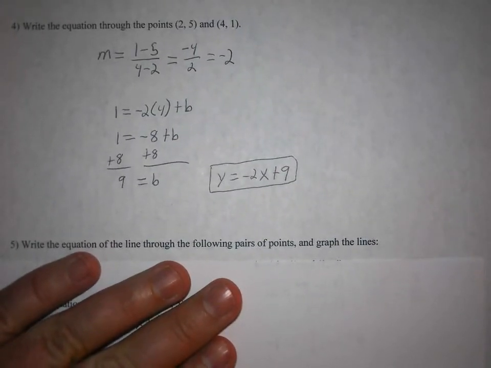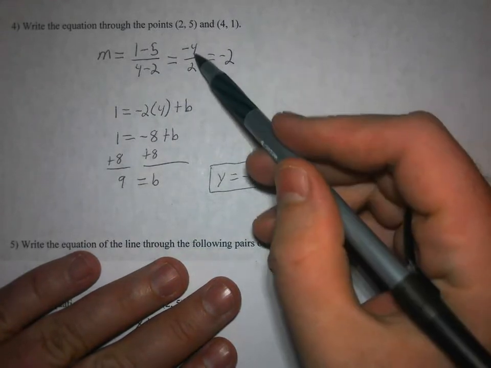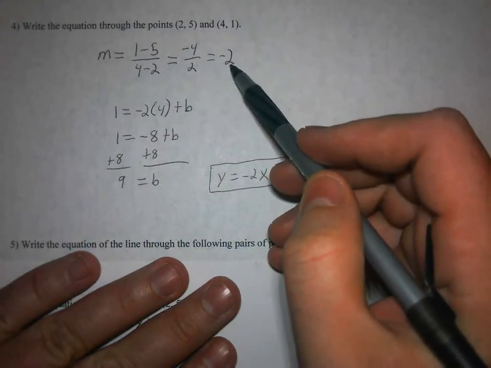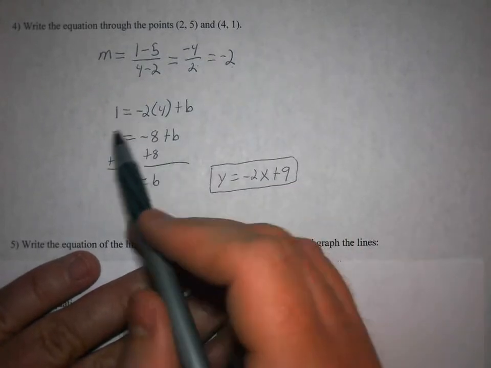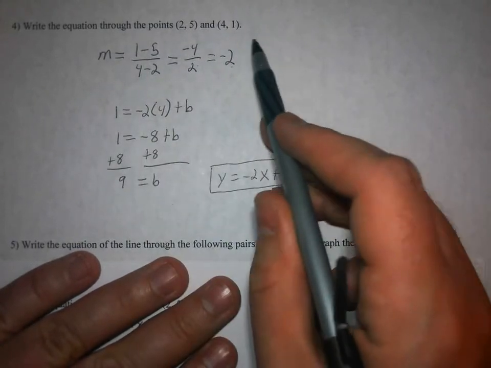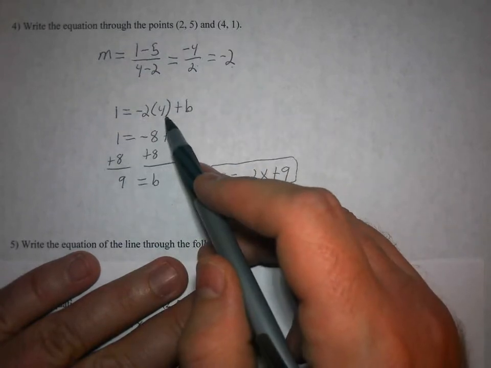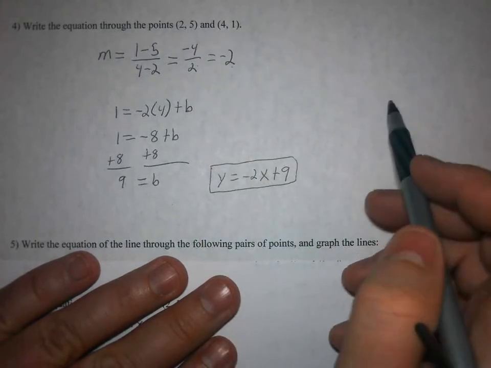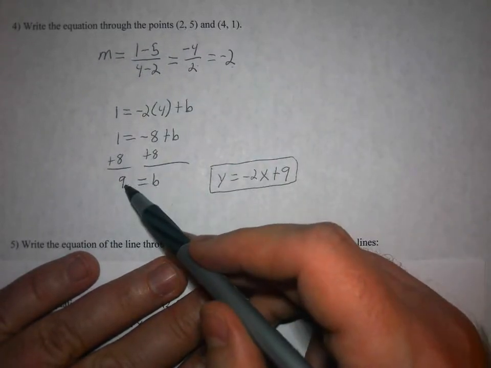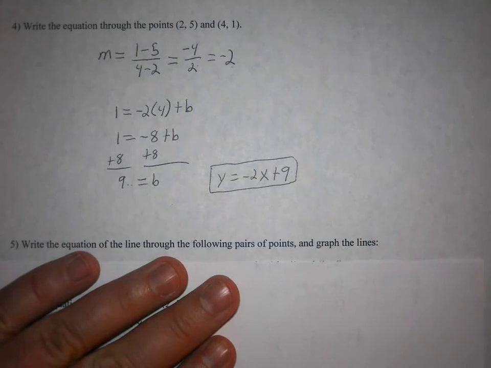Okay, so there's the answer for that one. Negative 4 divided by 2, which reduces to negative 2 for the slope. And then when you substitute in, I used the point (4, 1). 1 is y, 4 is x. You could have also used (2, 5). And if you want to do that off to the side, just to see, you should get positive 9 for your b value no matter what. So y equals negative 2x plus 9.